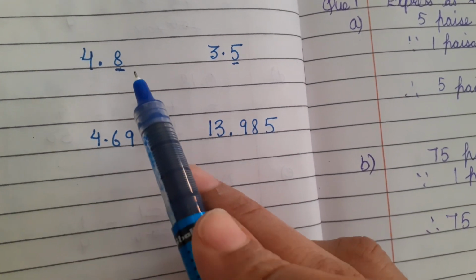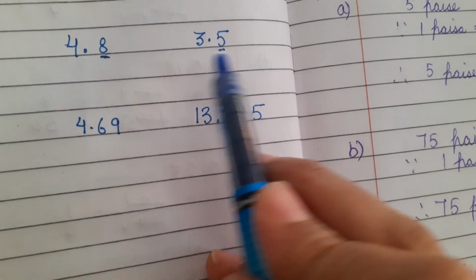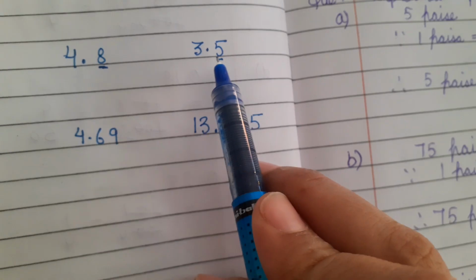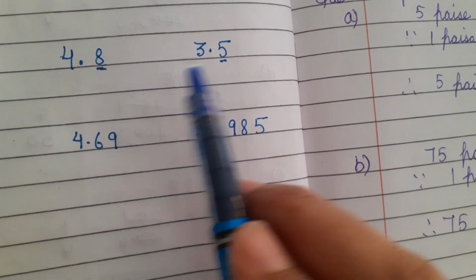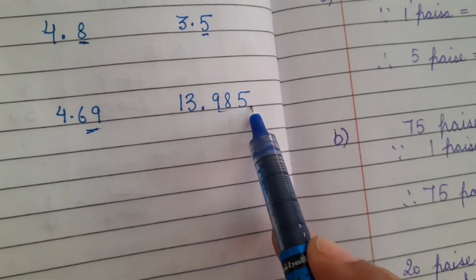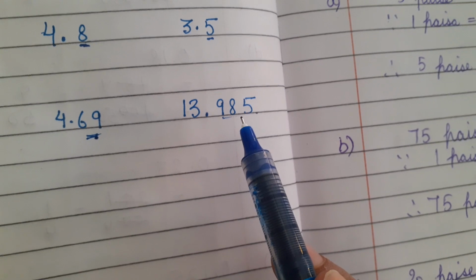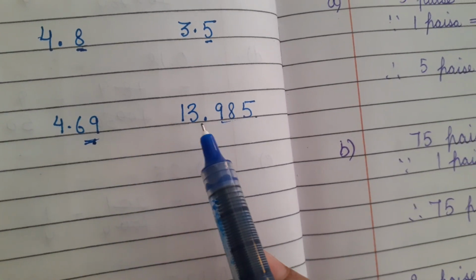I repeat, if the number of digits in the decimal part are the same, then these decimals are called like decimals, and if the number of digits in the decimal part are different, like here we have 2 digits in the decimal part and here we have 3, so these are unlike decimals.